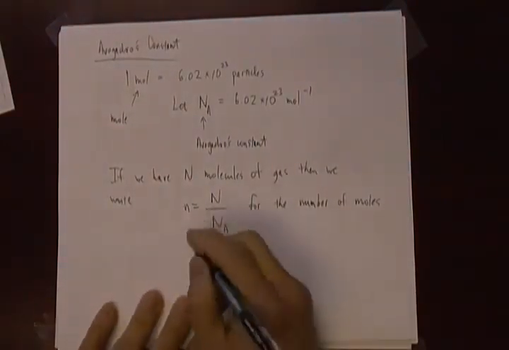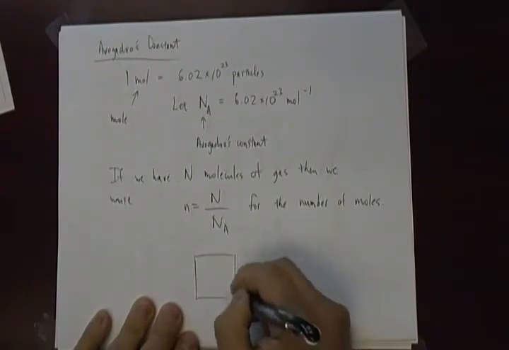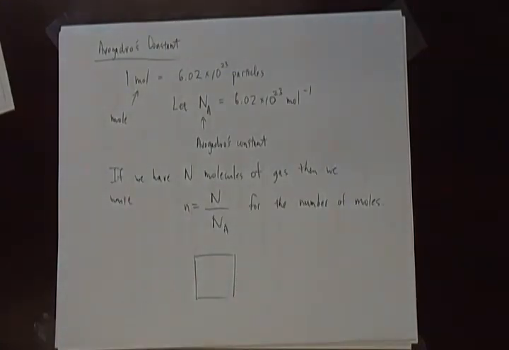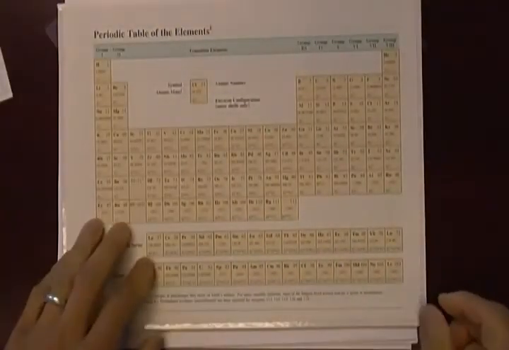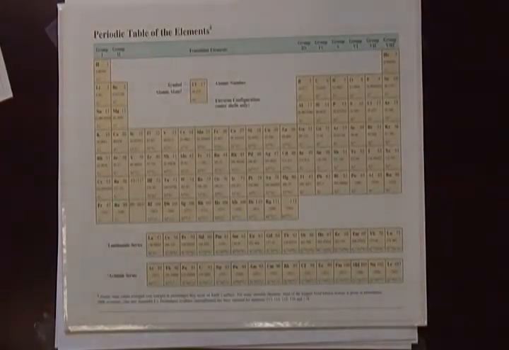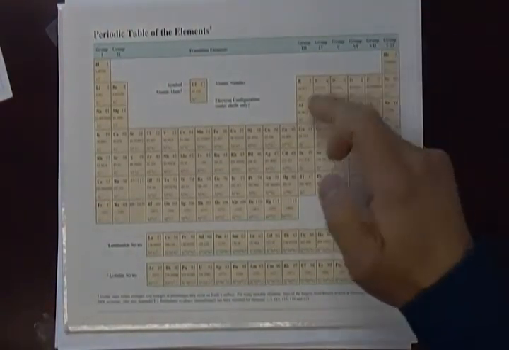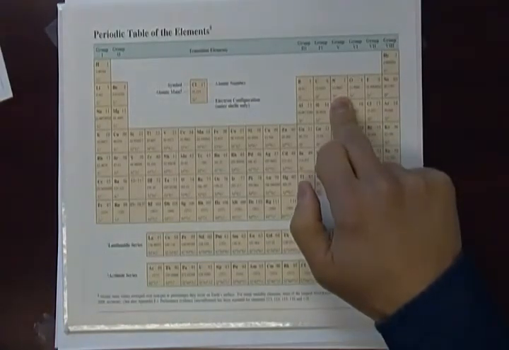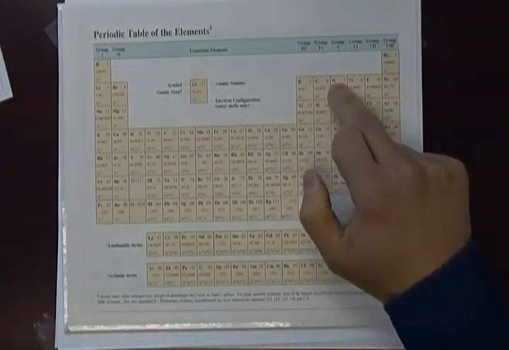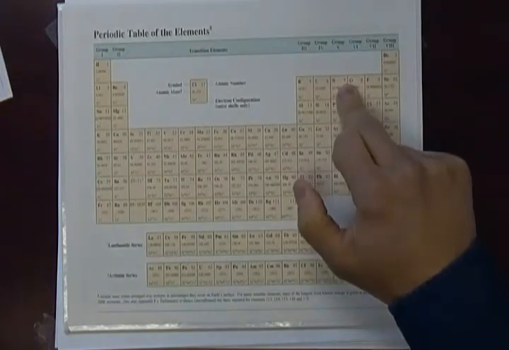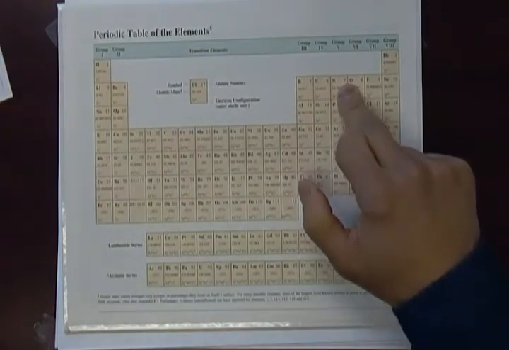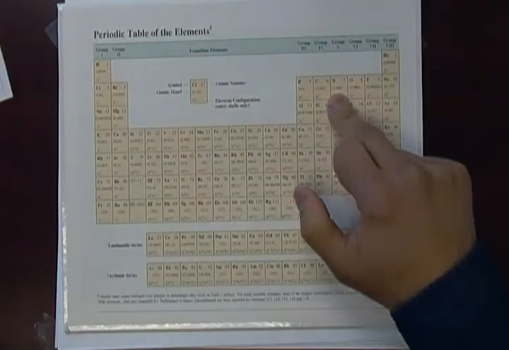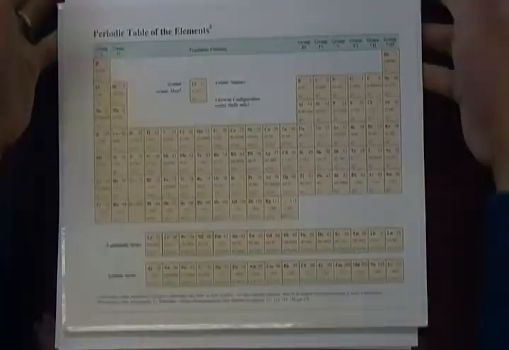Now the next thing I want to talk about is reading the periodic table. Your book has a periodic table, but you can read it anywhere. If we take a look at nitrogen, you see N for its symbol, 7 for the number of protons, and 14.0067, which is what's called the atomic mass.